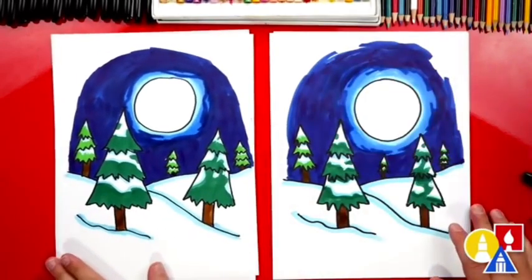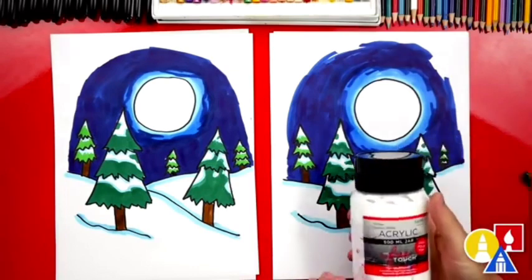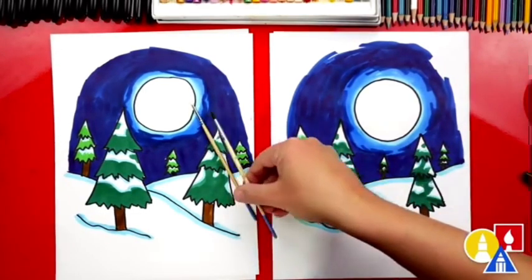We did it, Jack. It looks really cool, all colored in. Now the last thing we need to do is add our snowflakes. We're gonna do that with our white acrylic. So let's pour this into, we have a little tray right here. We'll get a little bit of paint in there and we'll paint the snowflakes on our drawing.